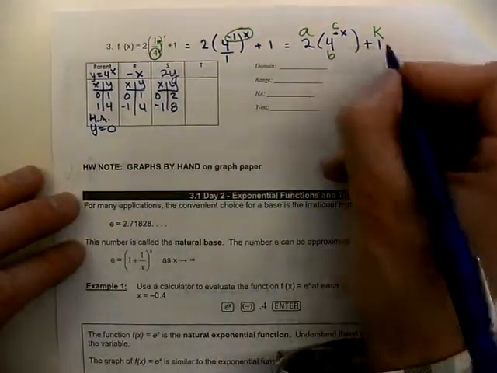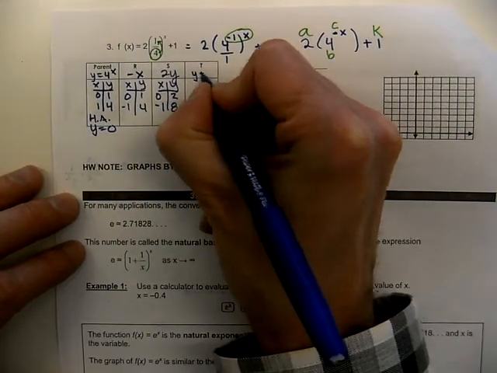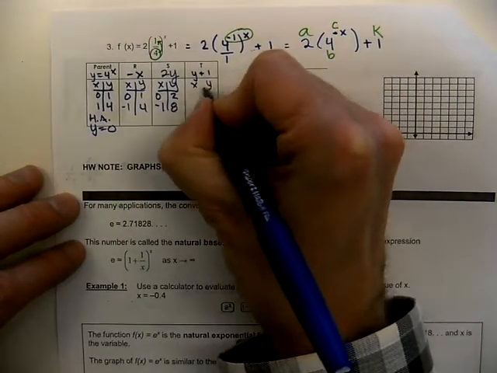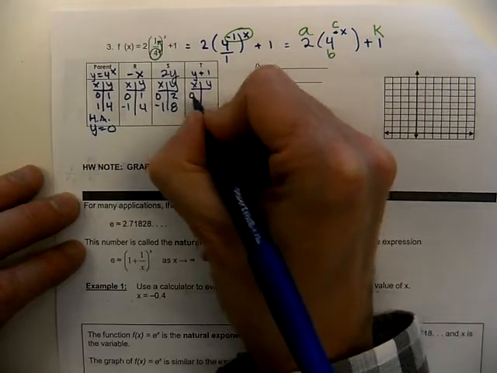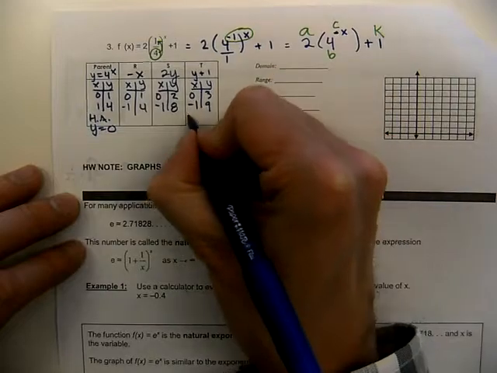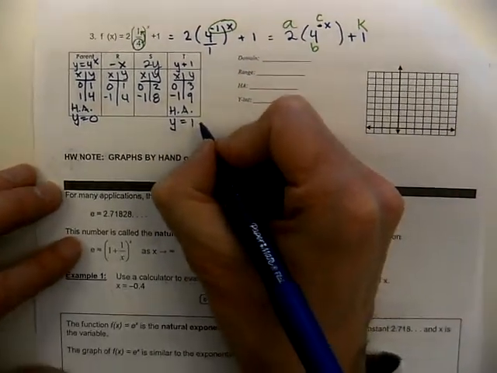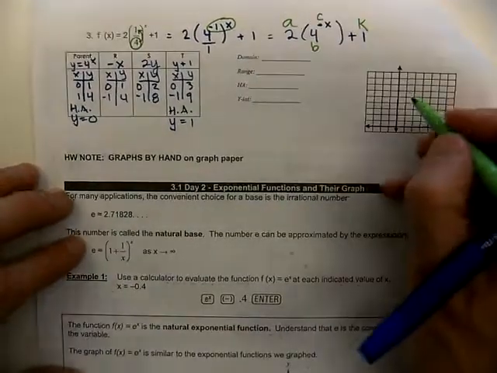Lastly, for the translation, again, we have a value of k, which is 1. We're going up 1. That means our y-coordinates are being increased by 1. X-coordinates stay the same. Add 1 to each of the y-coordinates. And don't forget the horizontal asymptote is now at +1. All right, so again, here's the parent function.